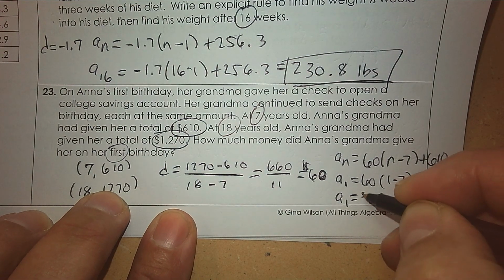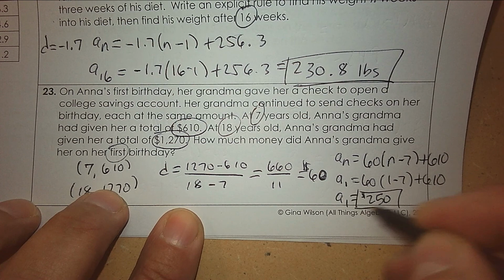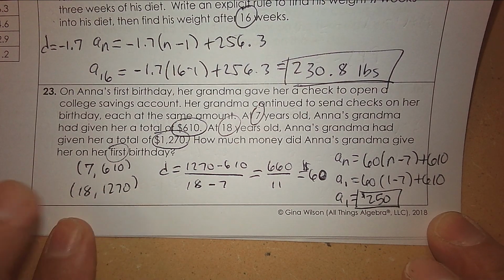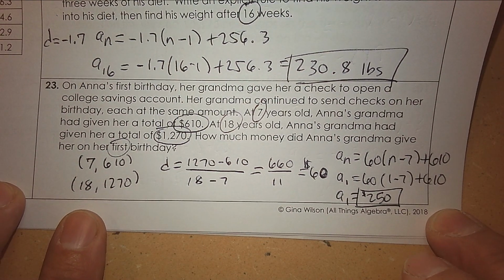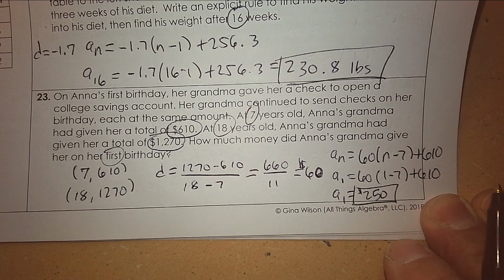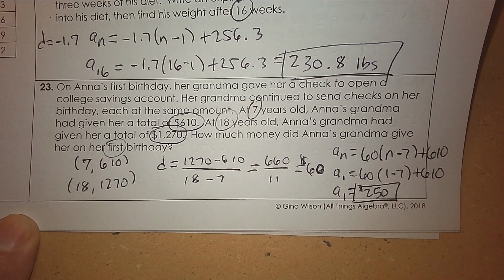So the question is, how much money did her grandma give her on her first birthday? It was 250, and then, I know, you're jealous. Don't worry, my grandma did give me $250 out of it.